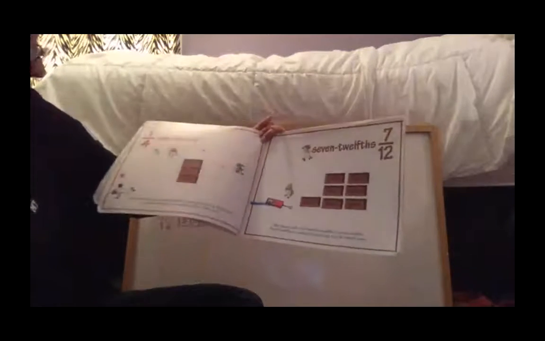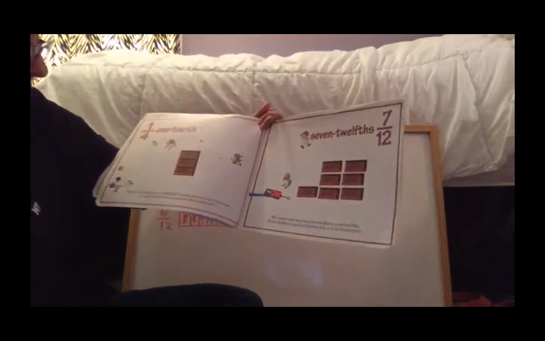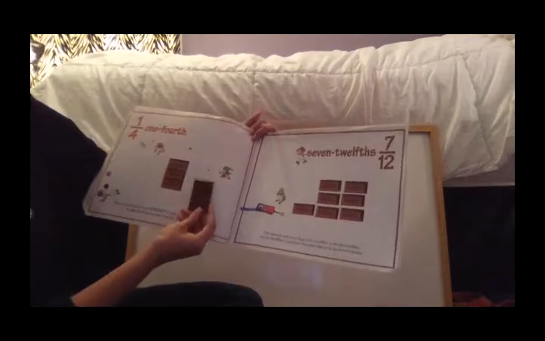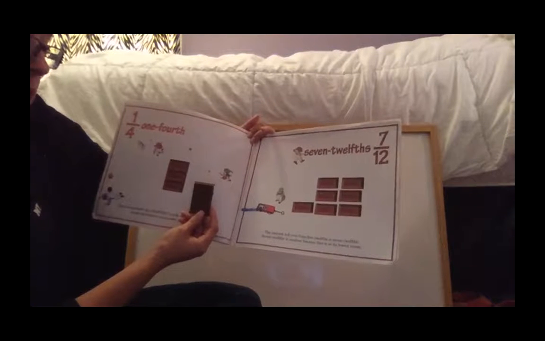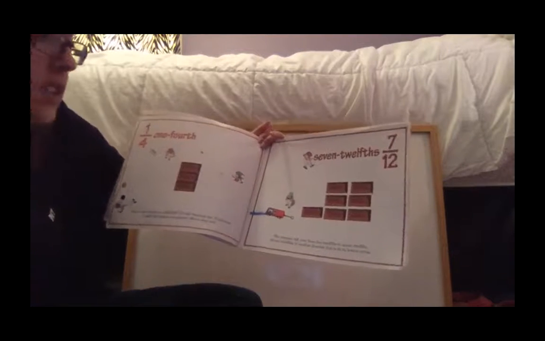Here is 1/4 of our Hershey's milk chocolate bar. If you want to call this fraction 1/4, that is okay too. The amount left over from 5 12ths is 7 12ths. 7 12ths is another fraction that is in lowest terms.